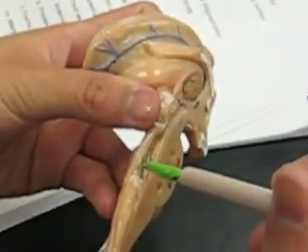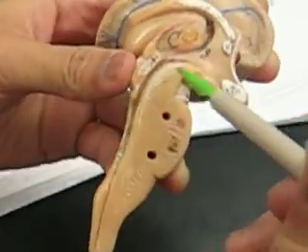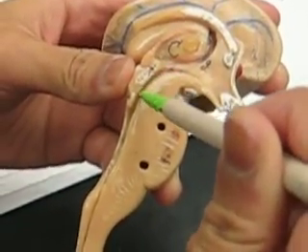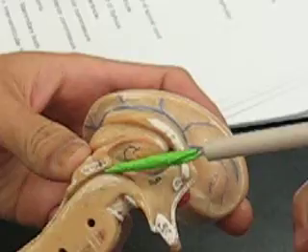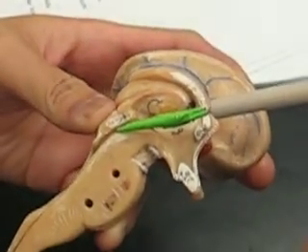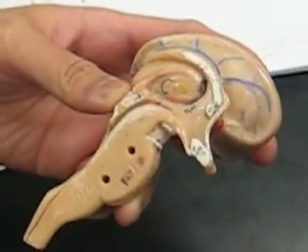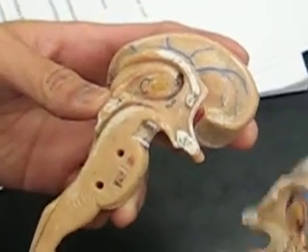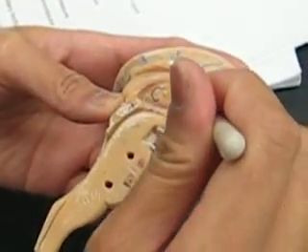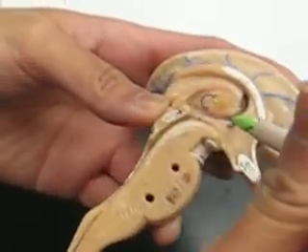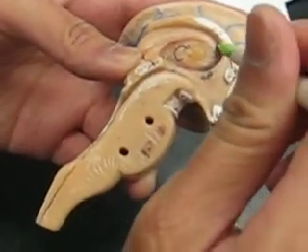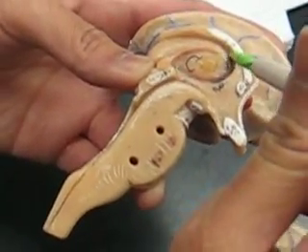Sagittal head model. The aqueduct of Sylvius, this one. So I don't know. Here. I didn't get all of it. The third ventricle is this right here. You see it? This ventricle, that's the third ventricle.